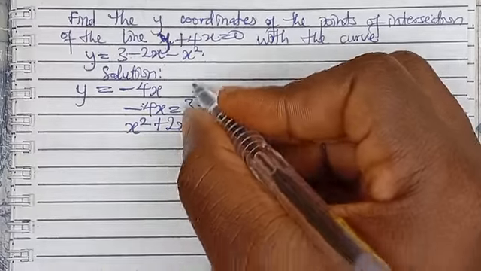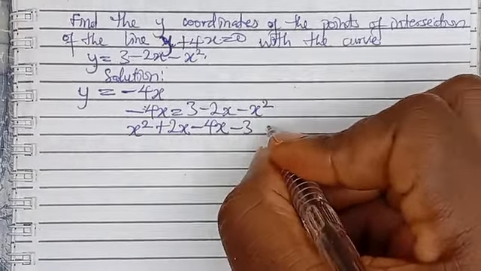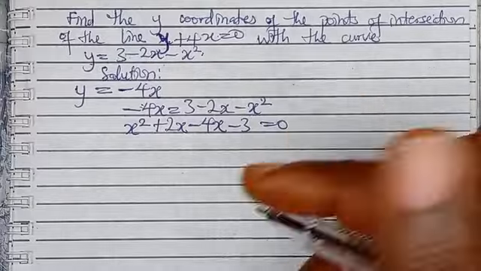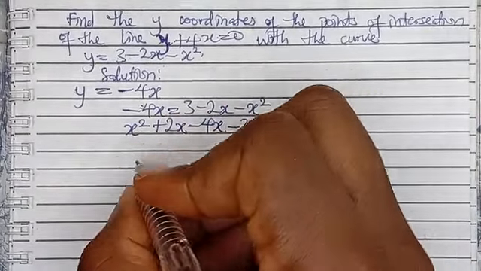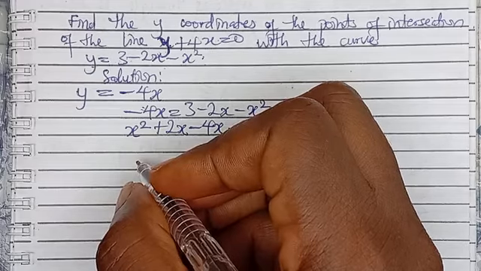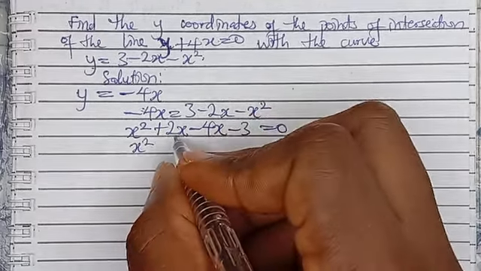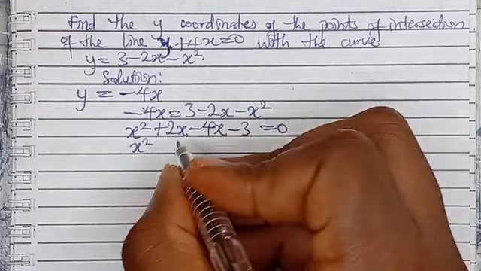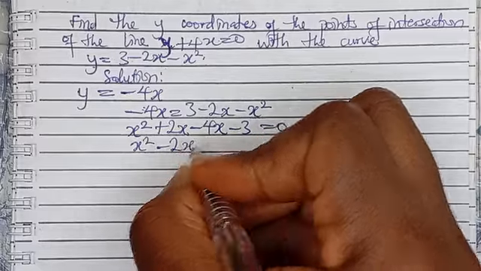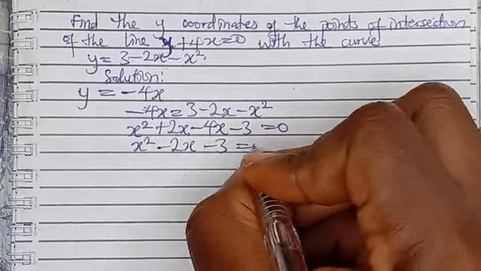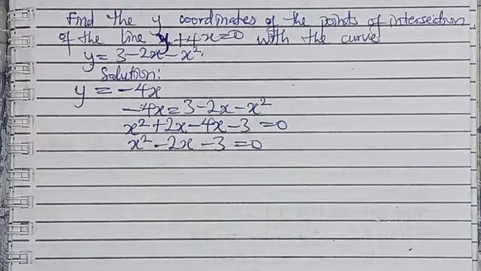And then plus 3 crosses over to be minus 3, equal to 0. So that's the first step, to rearrange the quadratic equation until it is in standard form. Then we can now solve. We have x squared plus 2x minus 4x, that is minus 2x, minus 3 is equal to 0. So we are done with the arrangement.